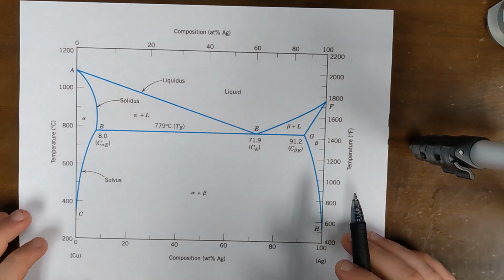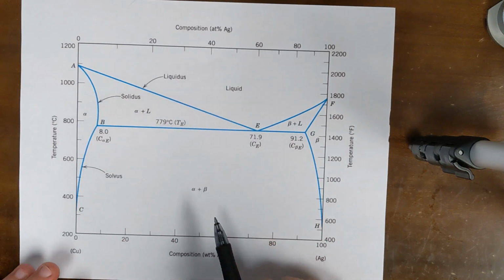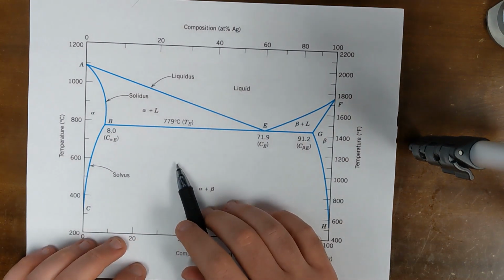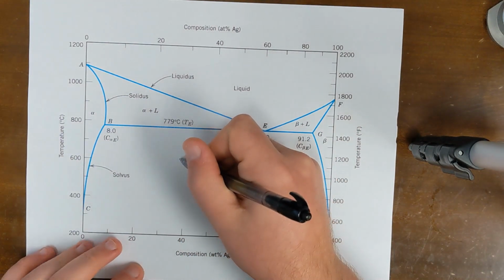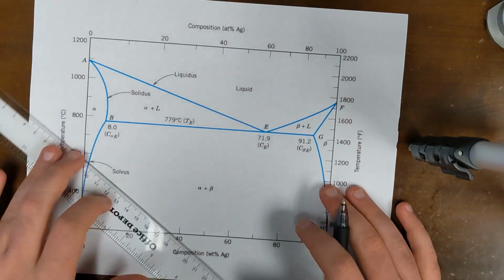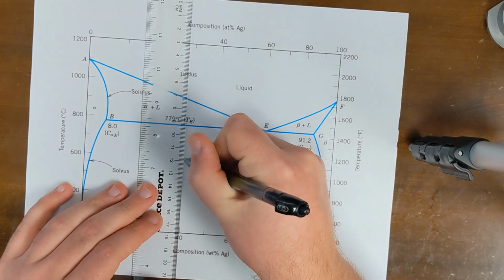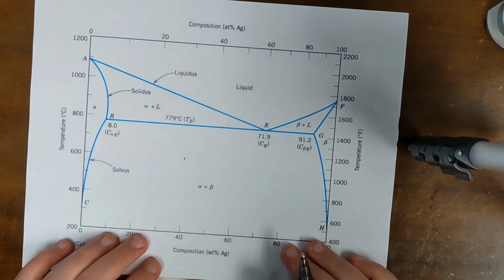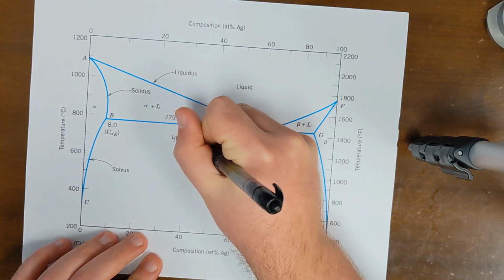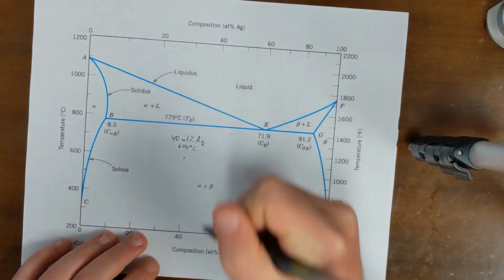All right, so if we're in any of the single phase regions, we know the microstructure is 100% that phase. But what happens if we're in a two-phase region? Let's say we're in alpha plus beta, and we have an alloy which is, say, 600 degrees Celsius and about 40% silver. So I'm going to use a straight edge here to try to be mildly accurate. So right about here, there's a point right there. This is 40% weight percent silver, and it's 600 degrees Celsius.